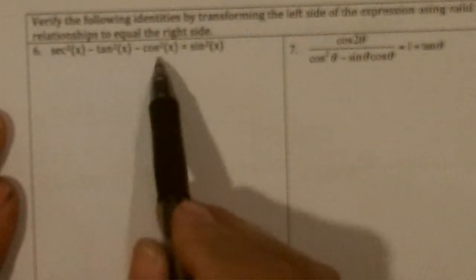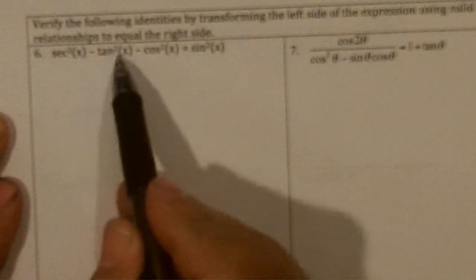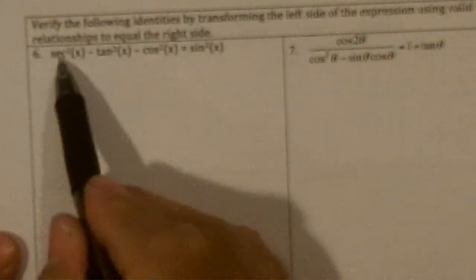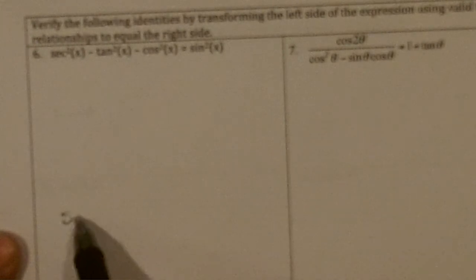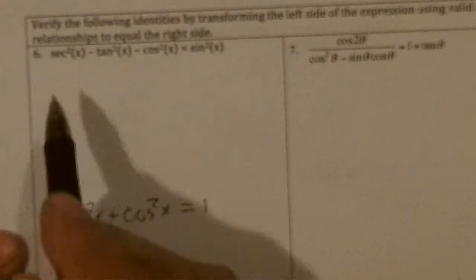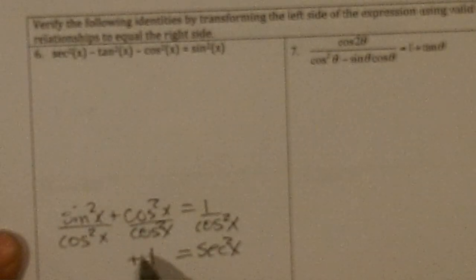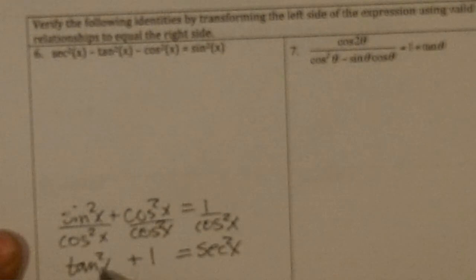Page 2. Okay, so we're supposed to make this mess look like sine squared. We have secant squared minus tangent squared. That sounds like the Pythagorean theorem where we have sine squared x plus cosine squared x equal to 1. But secant would be 1 over cosine. So divide everything by cosine squared x, cosine squared x, cosine squared x. And I get secant squared x equals 1 plus tangent squared x.